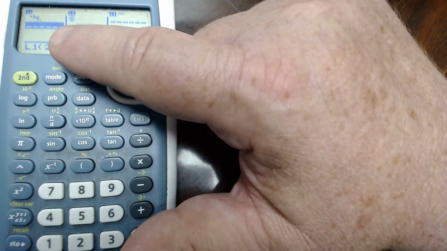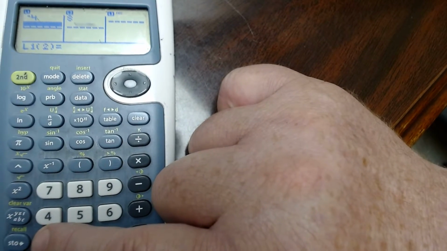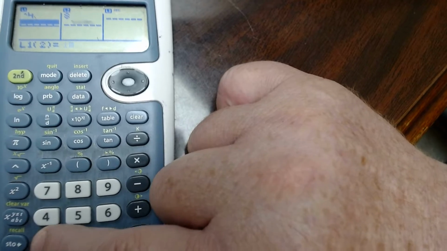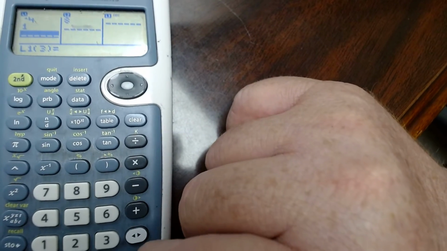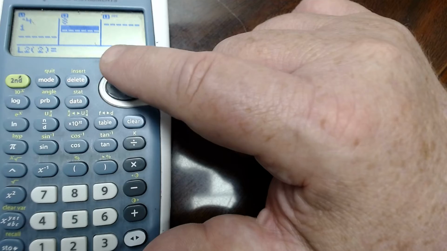Now I'm going to arrow over to get in the L2 slot, and I'm going to put in, remember the y-intercept was 8. I'm going to press the number 8, hit enter, arrow back over to L1 where the slope was 1. Hit enter, and L2, 3.